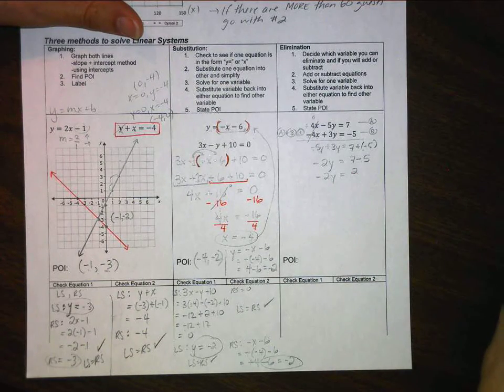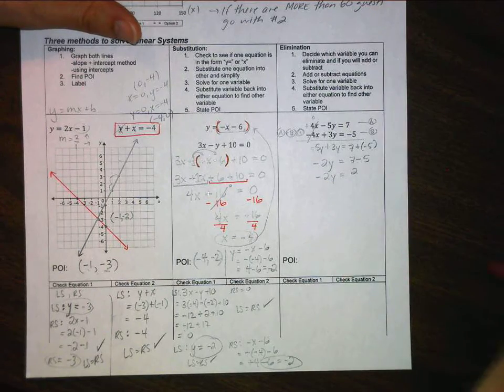Now I need to get rid of my coefficient. That's the number out in front.